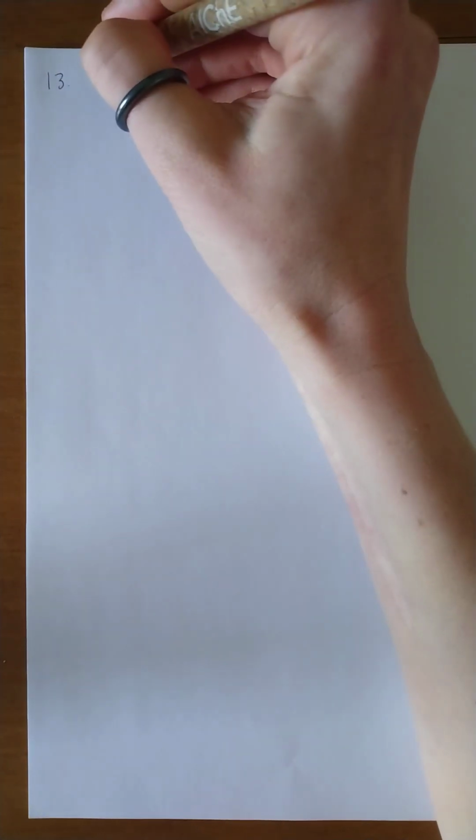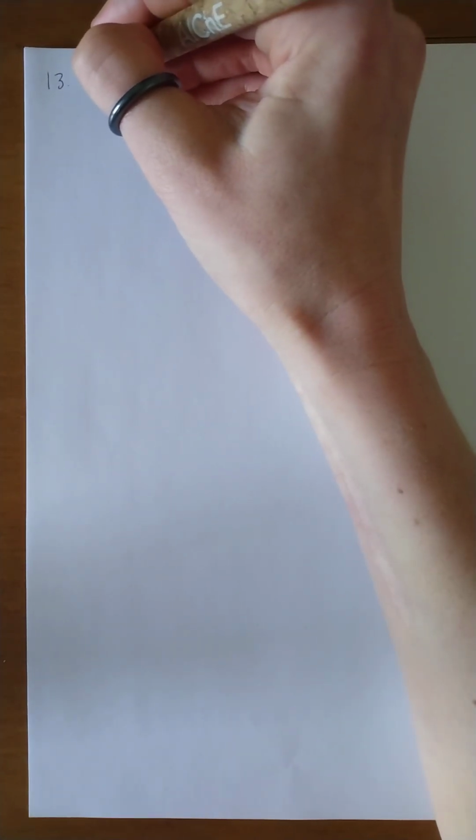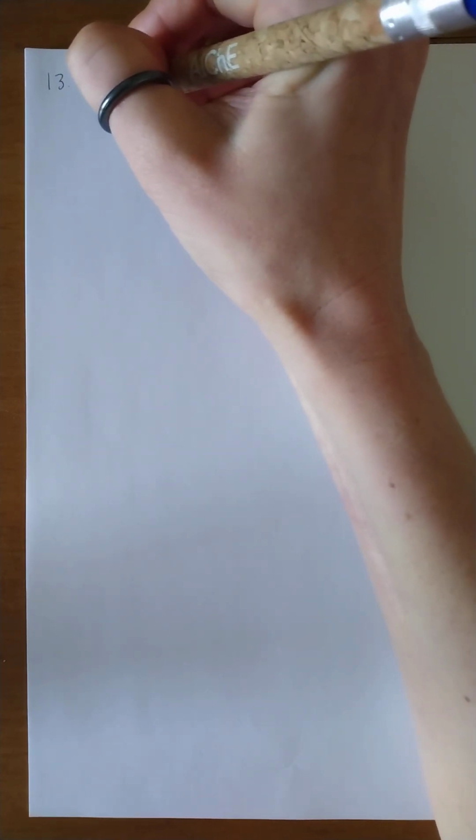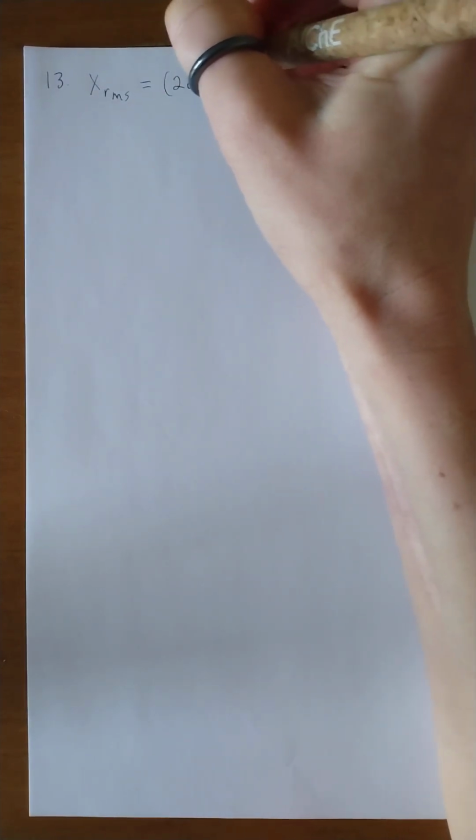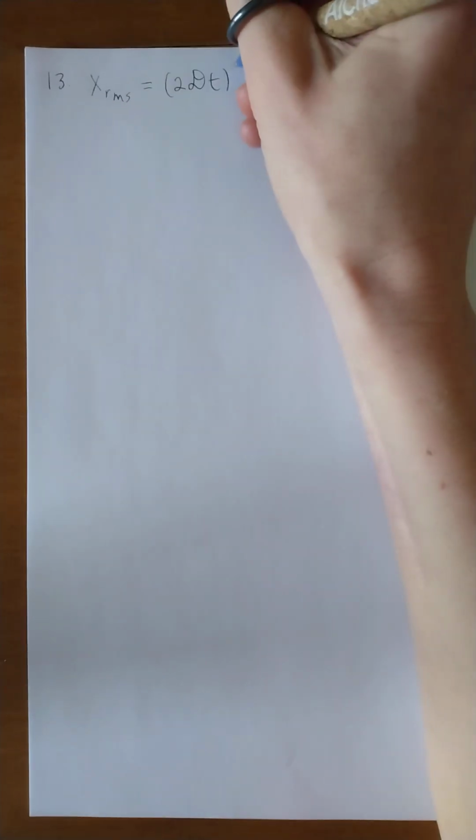So let's start with the first part of the problem and calculate the time that it takes a glucose molecule to move 1 centimeter by diffusion in water. In class, we derived this expression for the root mean square displacement in one dimension, which was 2 times the diffusion coefficient times time to the 1/2.